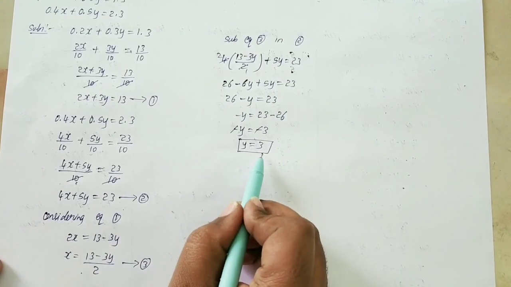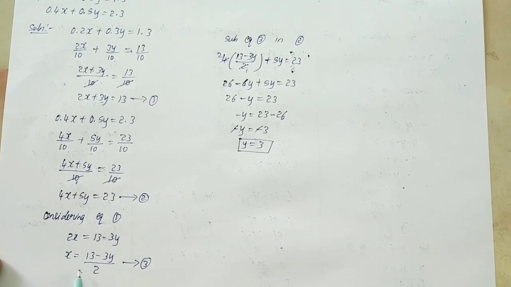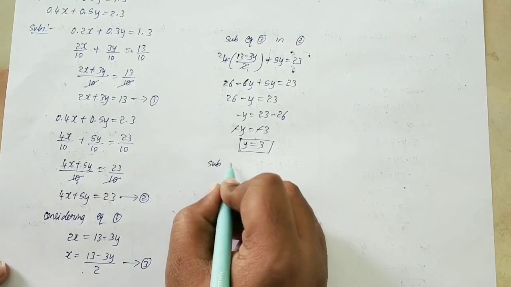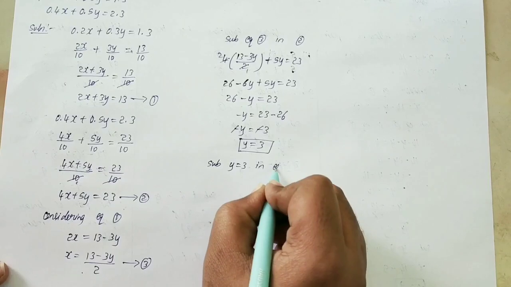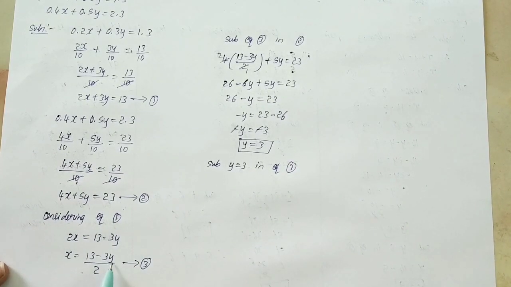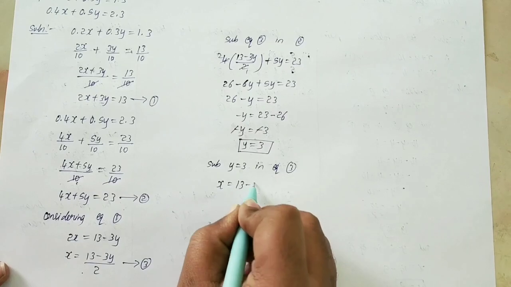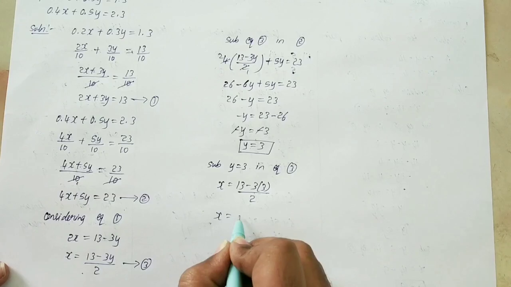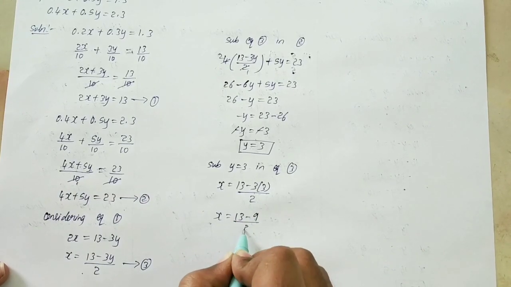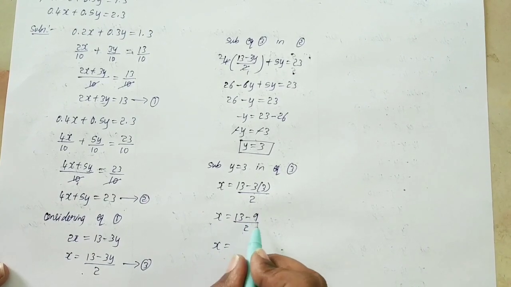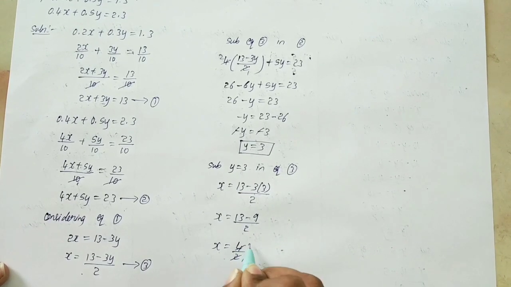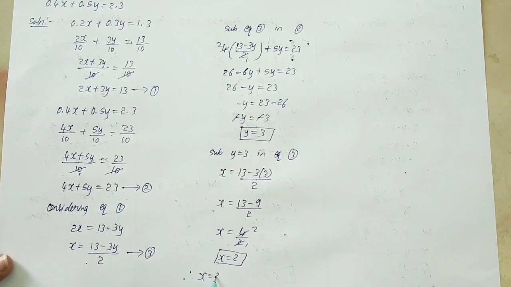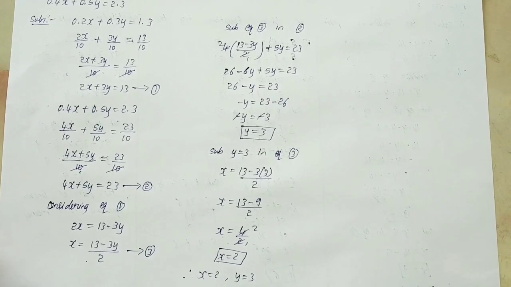Now if we substitute this y is equal to 3 in equation 3, we will get the value of x, right? So in place of y I will substitute 3. So x is equal to 13 minus 3 into 3, divided by 2. Now x is equal to 13 minus 3 3s are 9, by 2. x is equal to 13 minus 9, what we will get? 4, right? Divided by 2 as it is. 2 2s are 2, so x is equal to 2. This is our solution. Therefore x is equal to 2 and y is equal to 3.